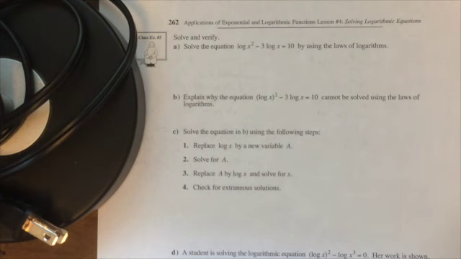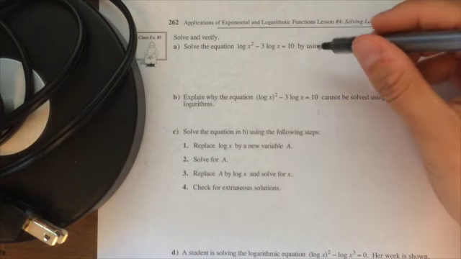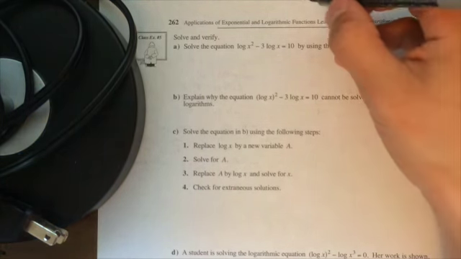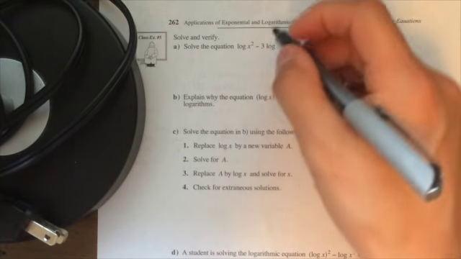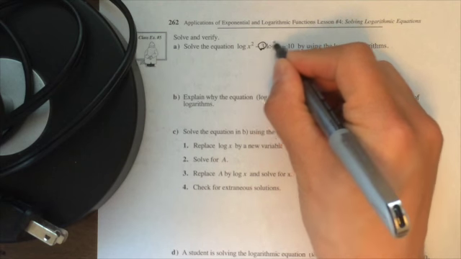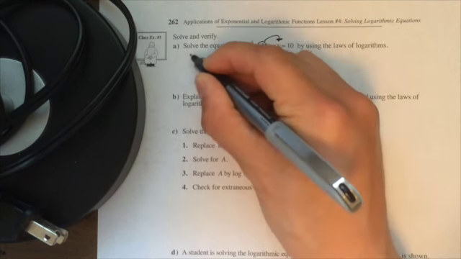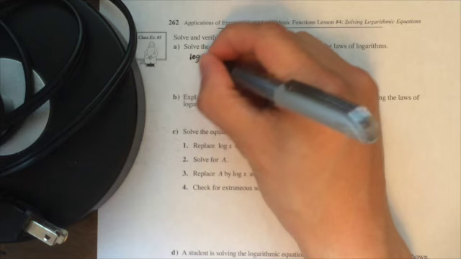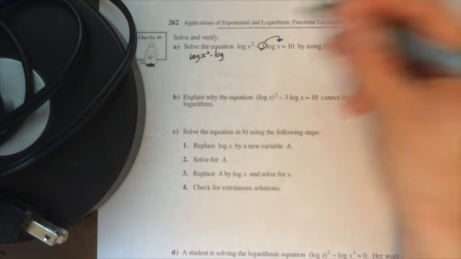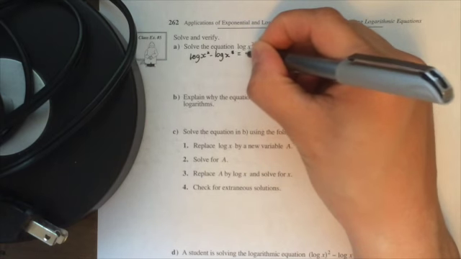All right, so solve the equation log x squared minus 3 times log x is equal to 10 by using the laws of logarithms. All right, so one way we can do this is we can rearrange this, so we could bring this back up, and we would be left with log x squared minus log x cubed is equal to 10.